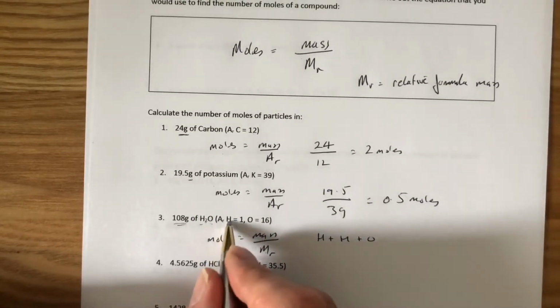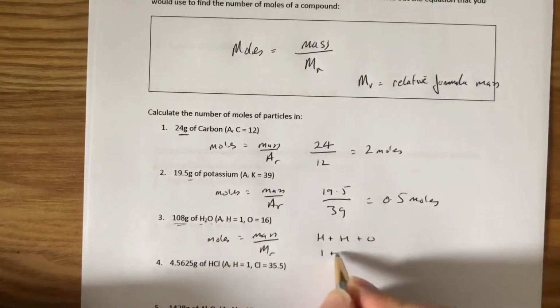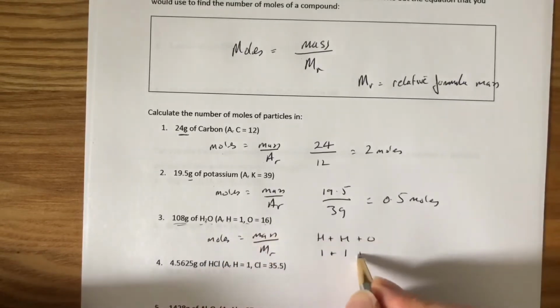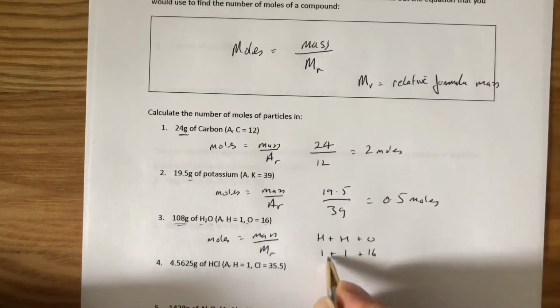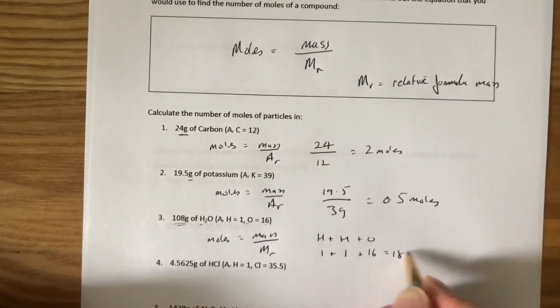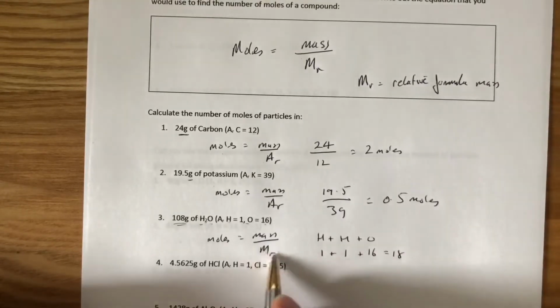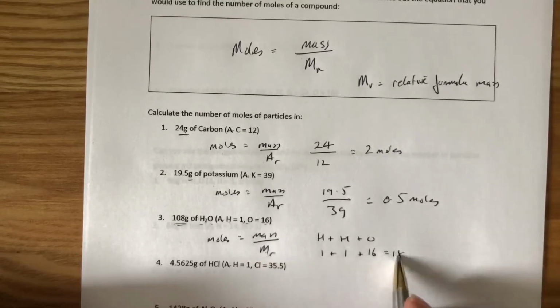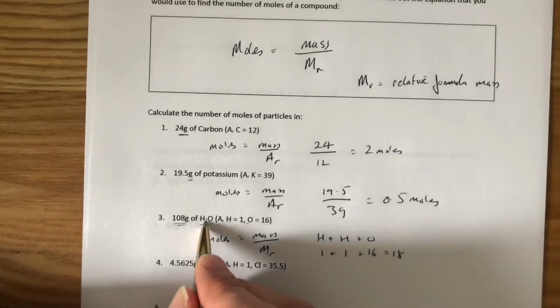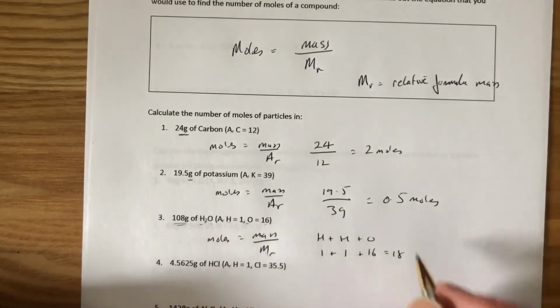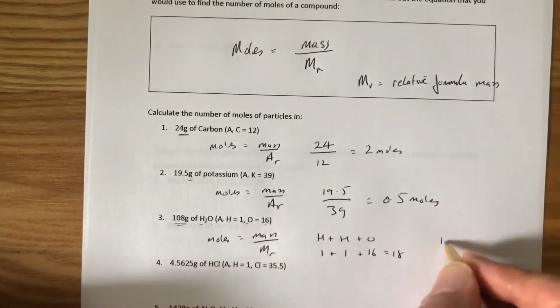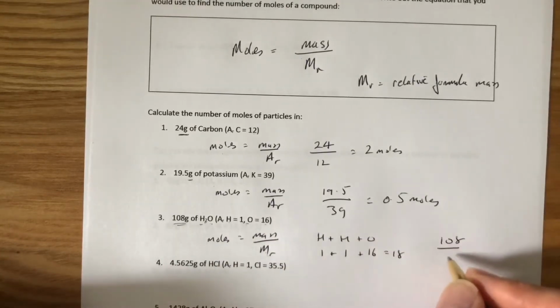So hydrogen has a mass of 1, so that's 1 plus 1. Oxygen has a mass of 16. So that's 1 plus 1 plus 16 equals 18. So to do this with a formula mass, we first have to work out the formula mass from the formula and the atomic masses. So moles equals mass, 108, divided by 18.